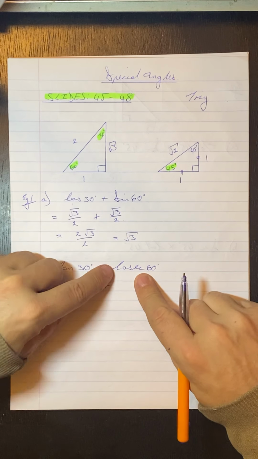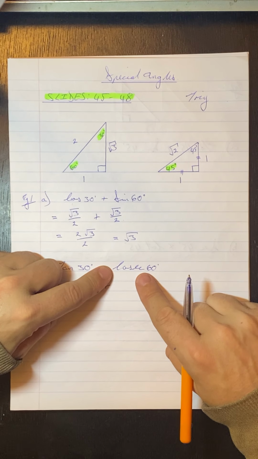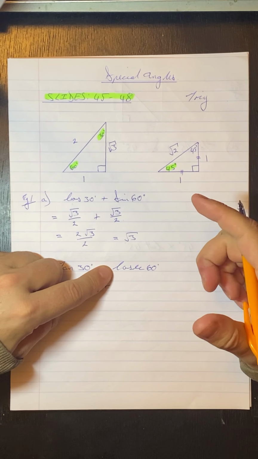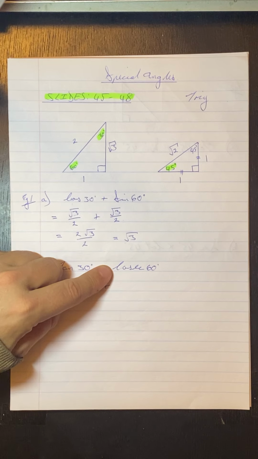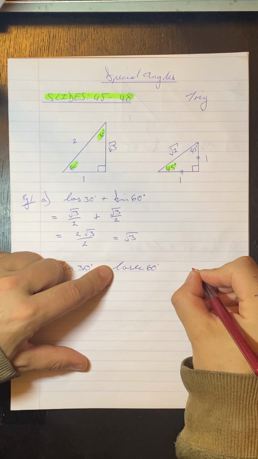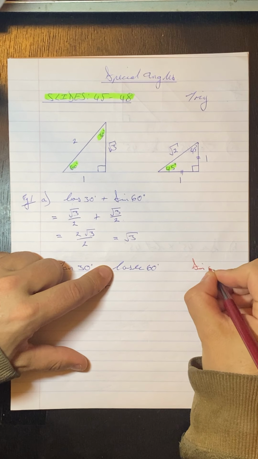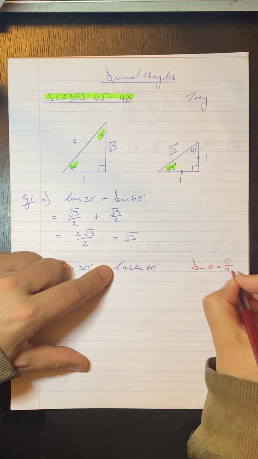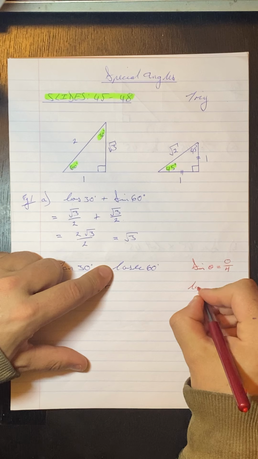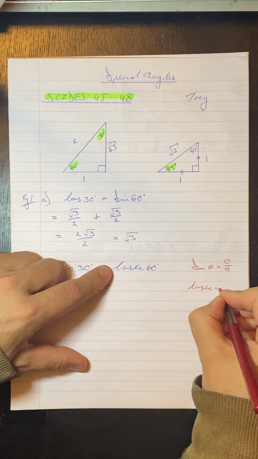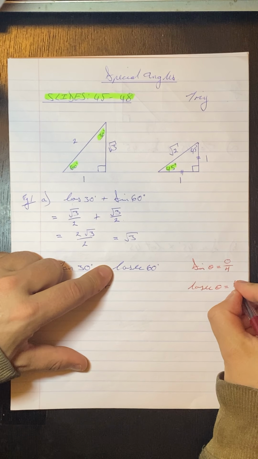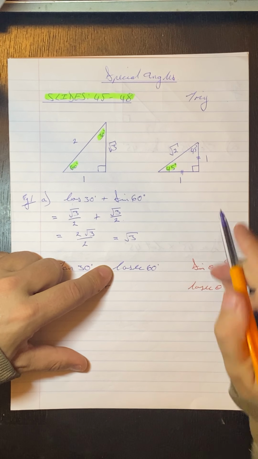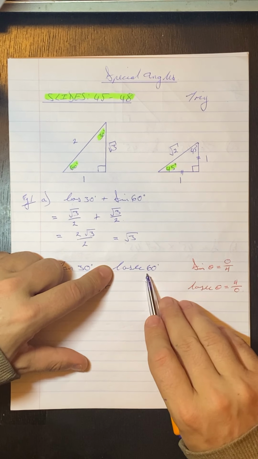Now cosec is not part of that little rhyme, but we know that cosec and sine are reciprocals. So if sine of an angle is silly old hens, that means that cosec is the reciprocal of this, so that's h over o. Okay, so let's find out what sine is of 60.